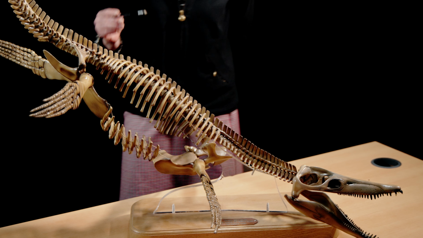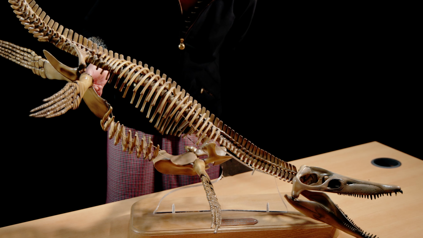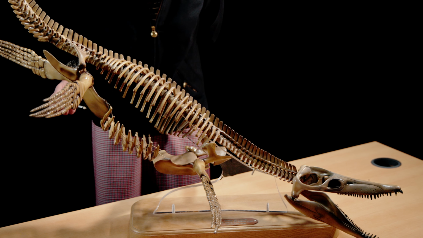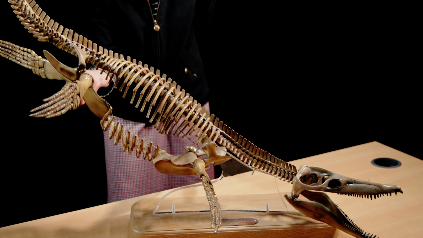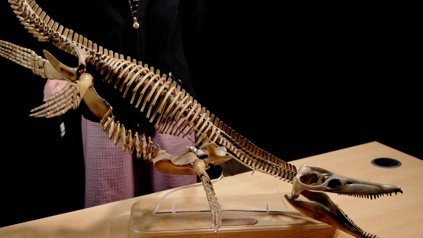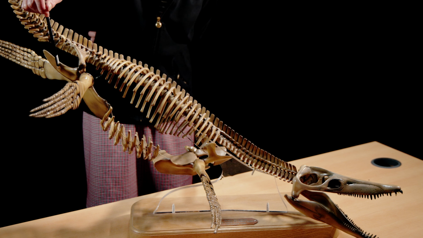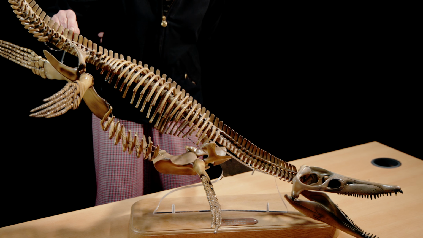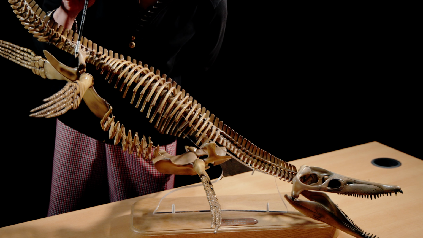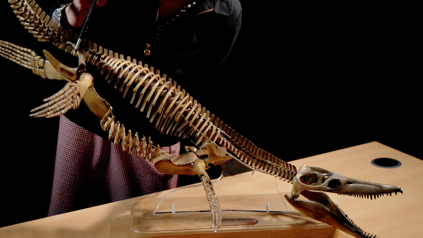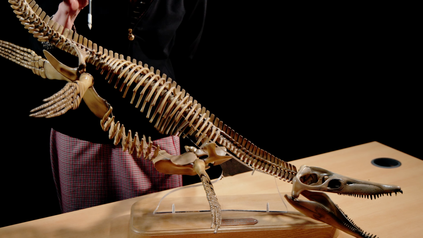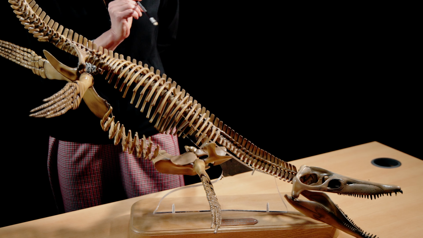Moving further back towards the posterior region, we have also a pelvic girdle, which consists of a pubis or two pubic bones, an ischium, that's this bone here, also a flattish and long bone, and then an ilium, which is this bone, which in this model is connecting the joint to the vertebral column.